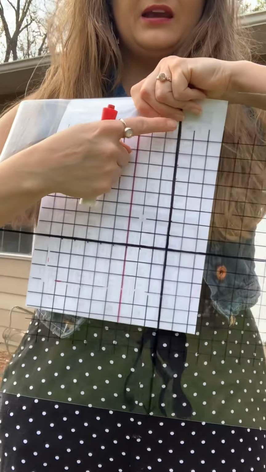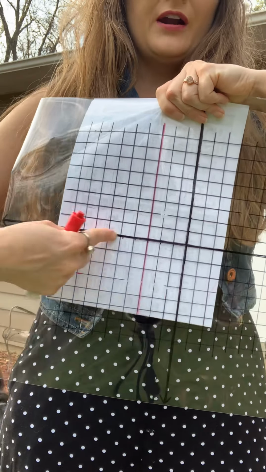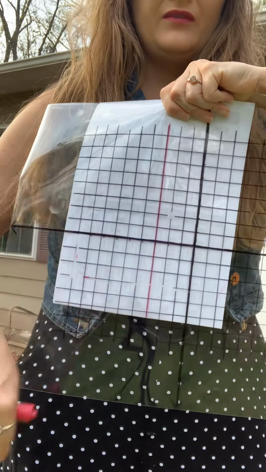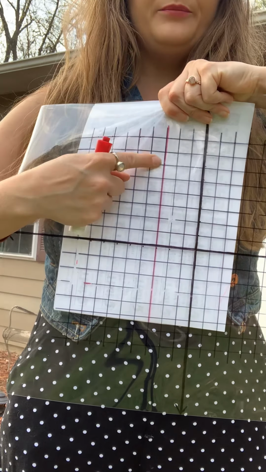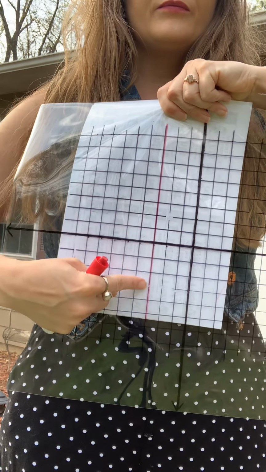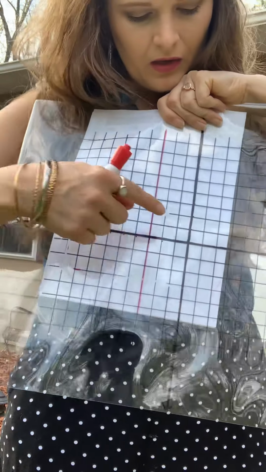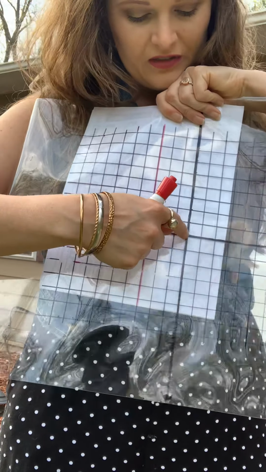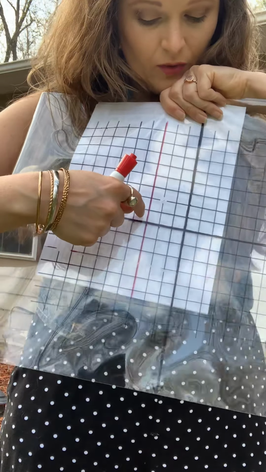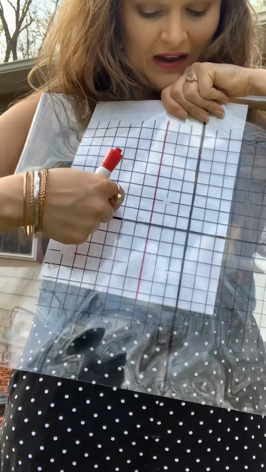So you can still see our y-axis, our x-axis here. Here's our origin. And you see this pink line. Now I'm going to ask you, okay, origin's here. This is to the left of the origin, so that means the x is going to be negative.